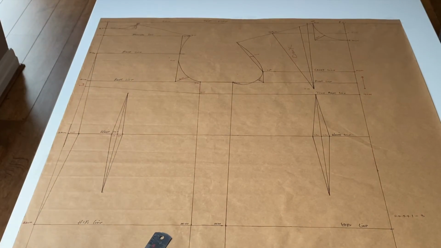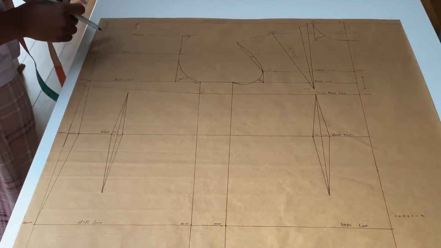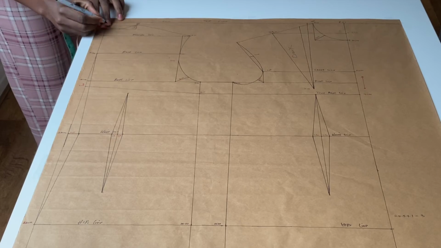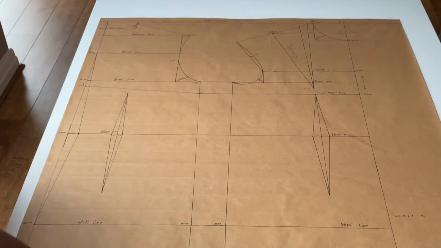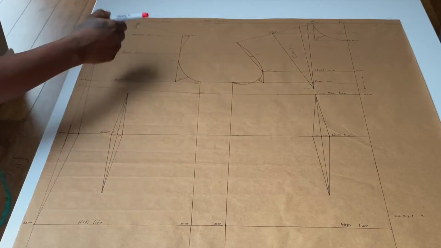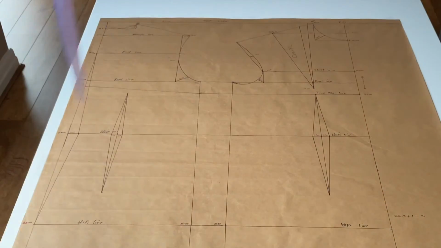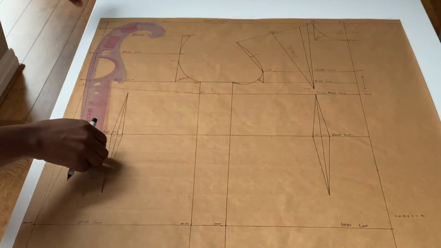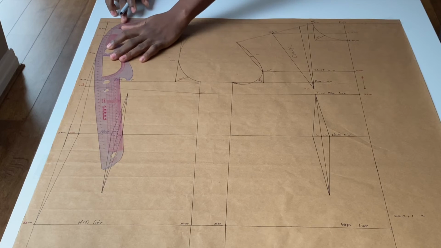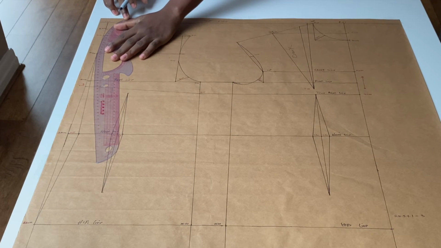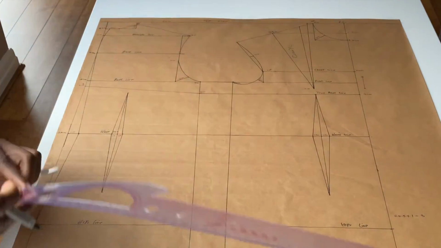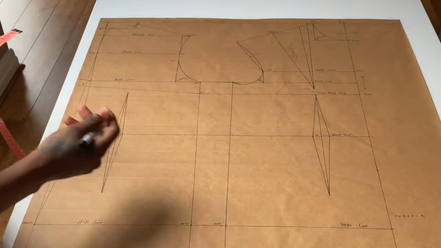Next, I'll be going in 1 cm on the center back line. This is also because the nape of our neck is not straight, and I'll connect the line with my curve to the back line, curve facing right. This is also standard. Try to do this so your zip relaxes properly.